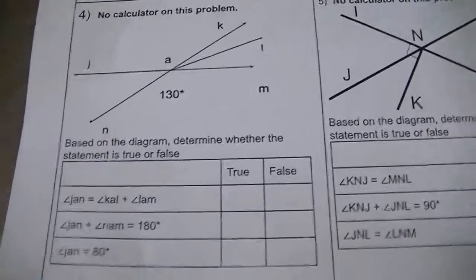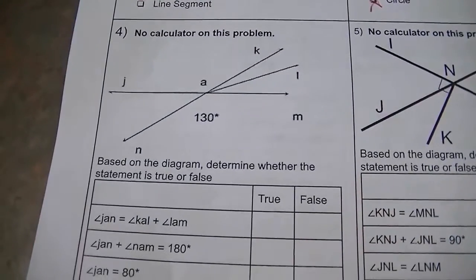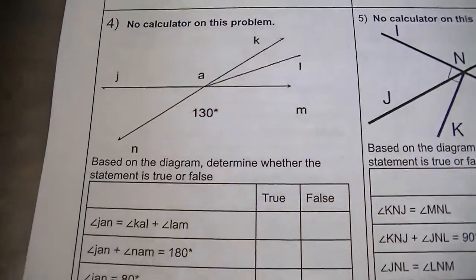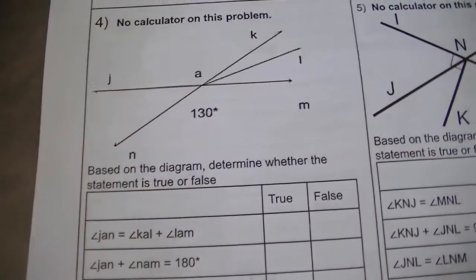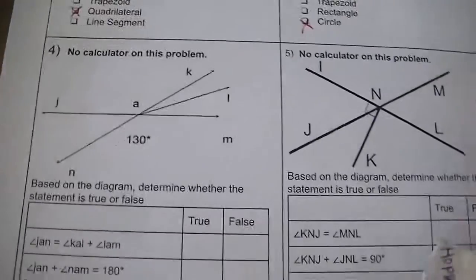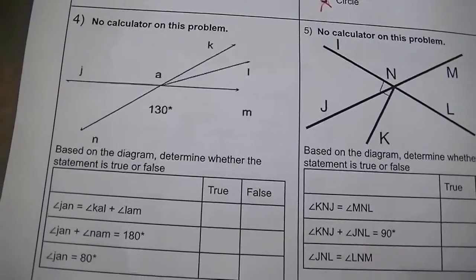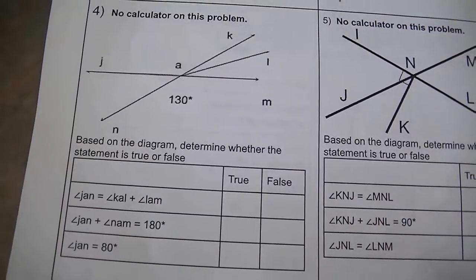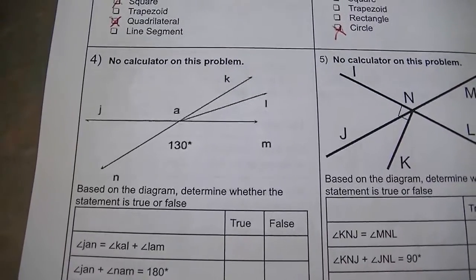Okay, the next problem. It also says no calculator on this problem, so just know when you see this on an assessment, a calculator will not be able to be used during that question on the assessment, so it will not be in the top corner of your screen.